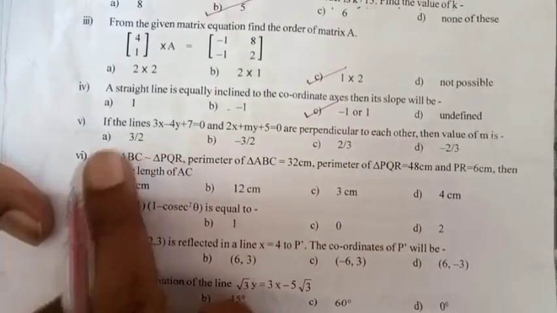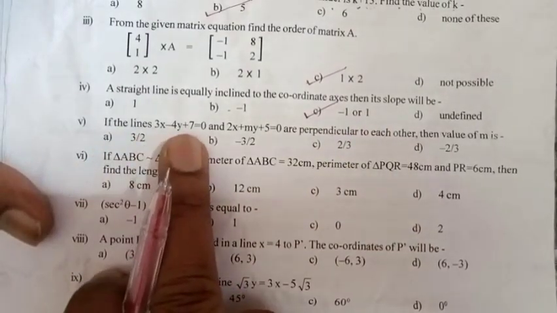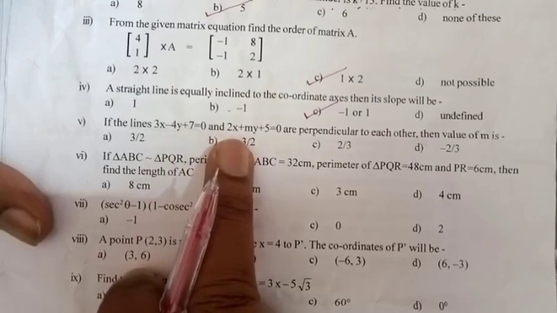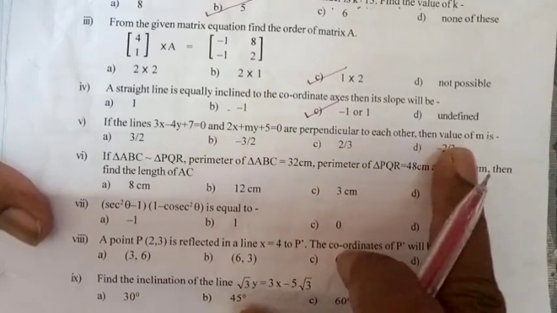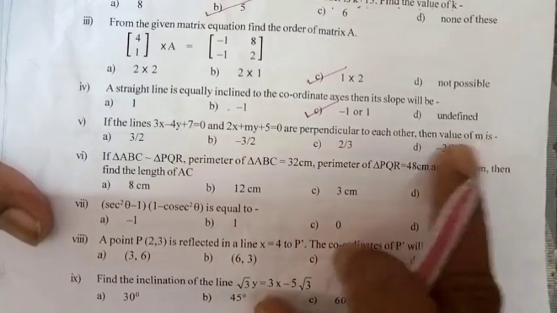Now the fifth part. They have given you the equations of two straight lines and they say they are perpendicular to each other, then we have to write the value of m. Okay. So let's see.